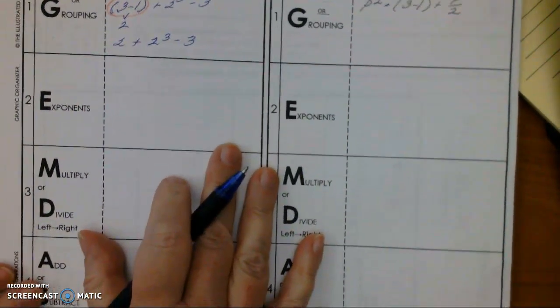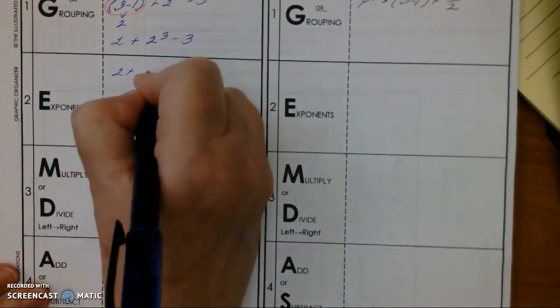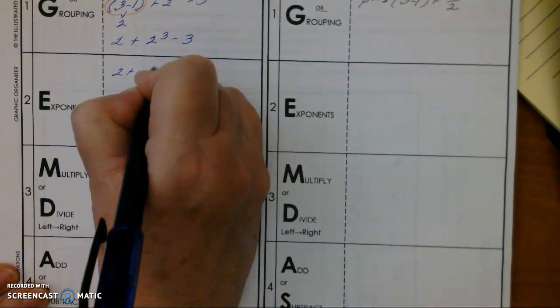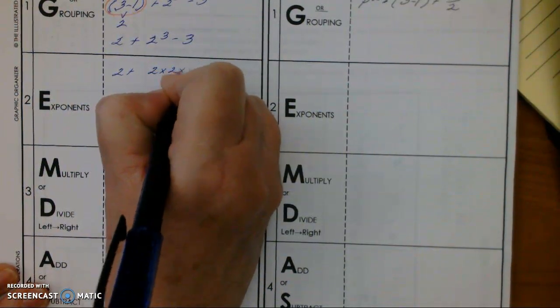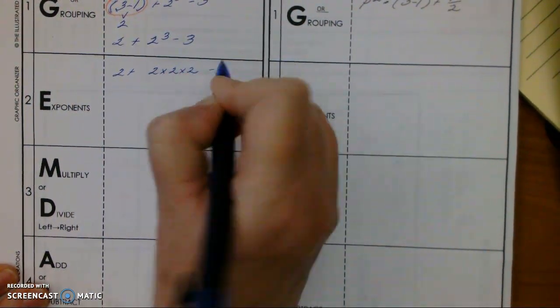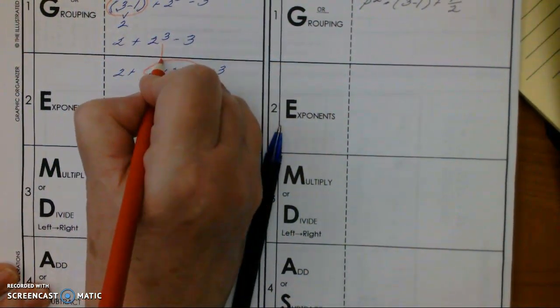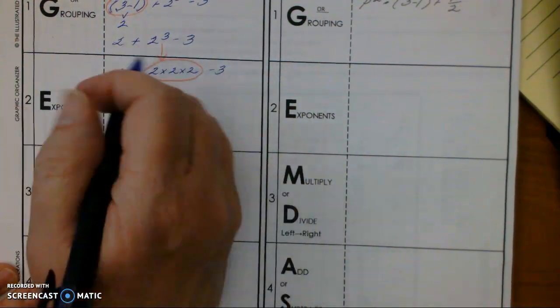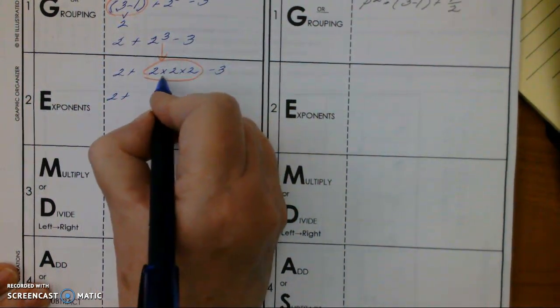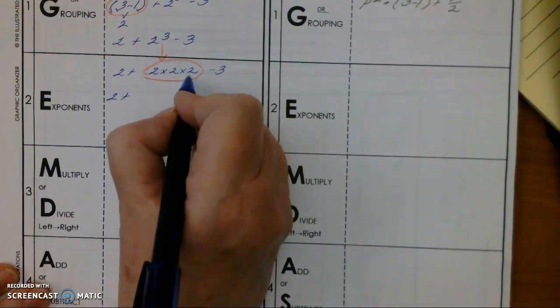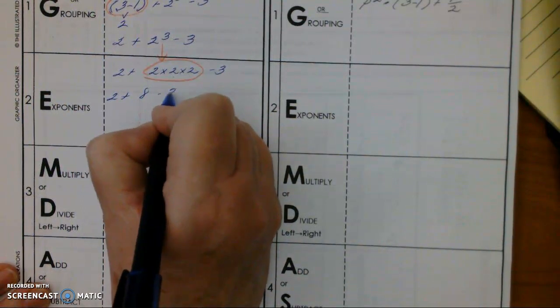So then we go to the exponents. So it's 2 plus 2 times 2 times 2 minus 3. All right? So this becomes that. So 2 times 2 is 4, times 2 is 8.